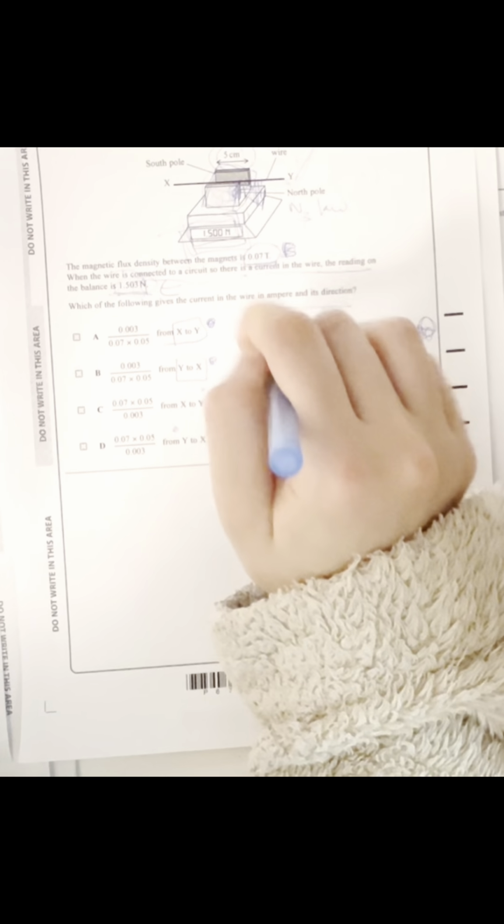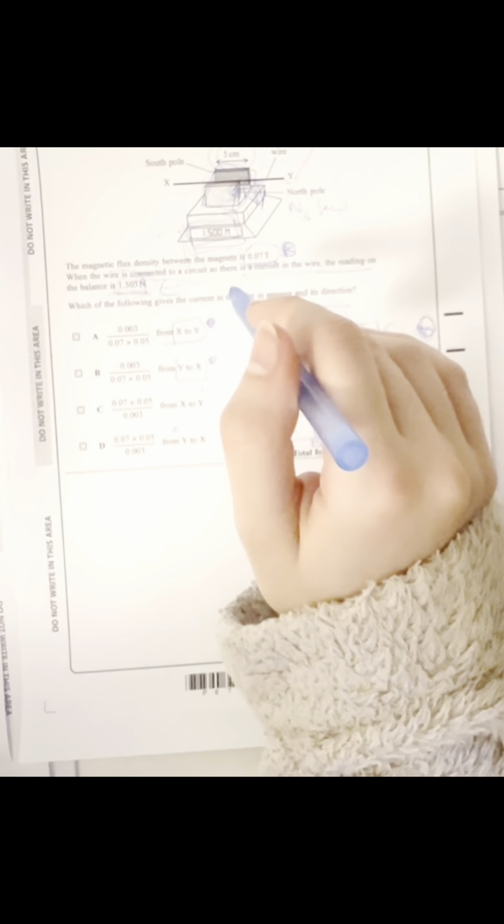So once the magnet exerts a force on the wire, the wire exerts a force on the magnet. So we have a reading on the balance. This is due to Newton's third law, and it's equal. So that way we can find the magnetic force that the magnet exerts on the wire.